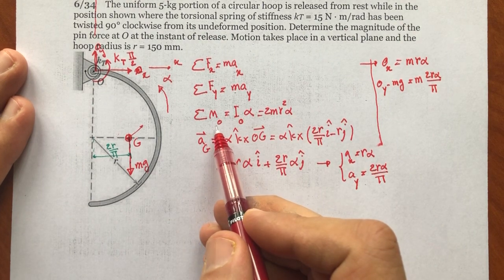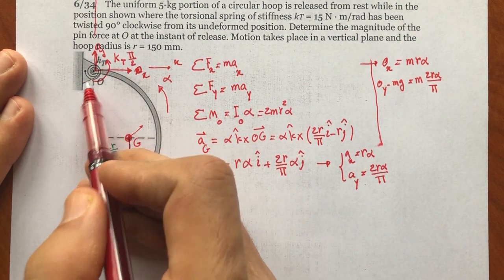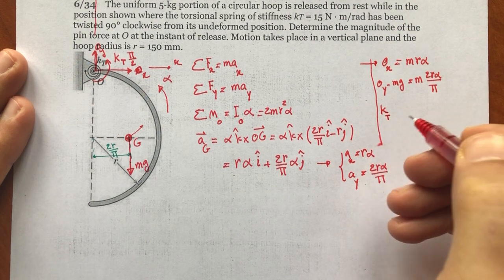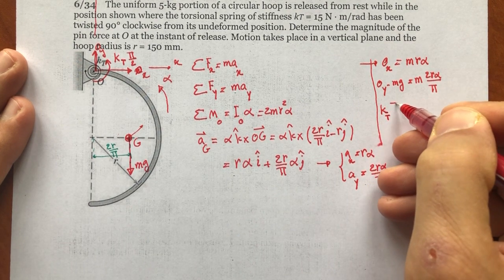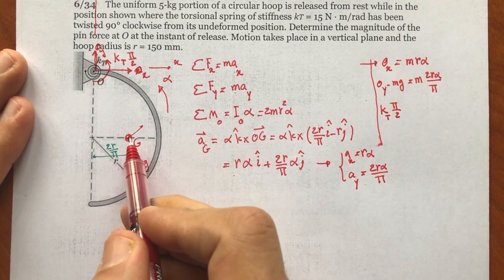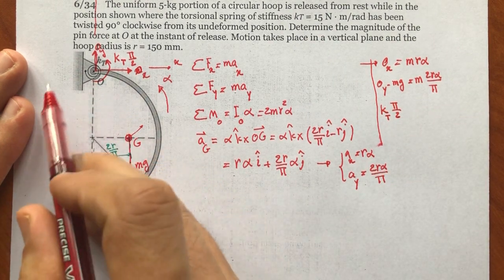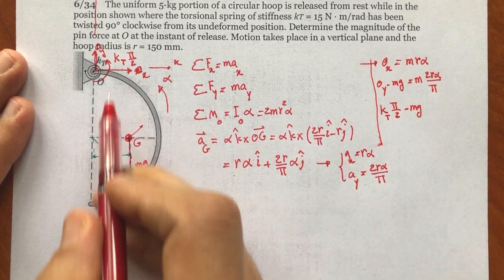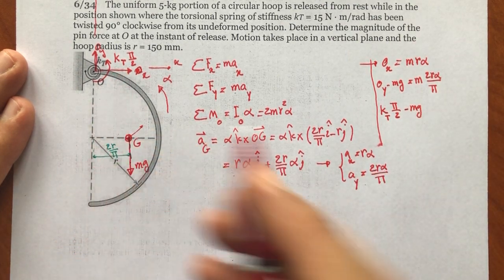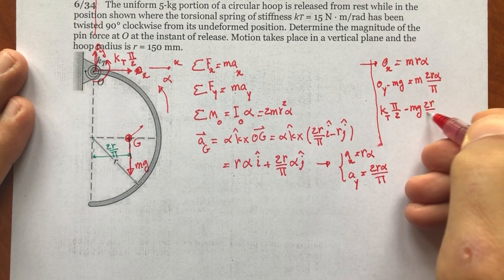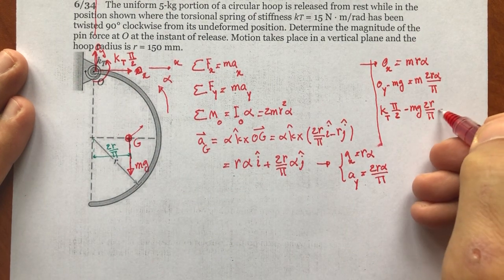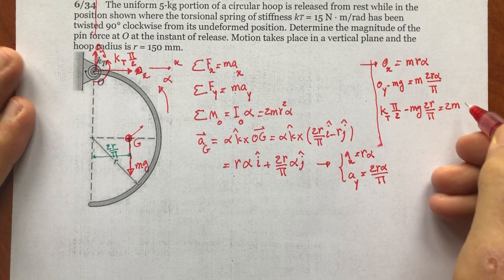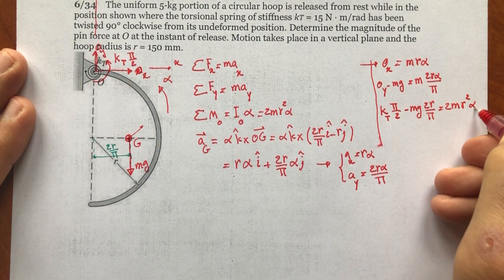For the sum of the moments about O, we are going to have this moment from the spring, K of the spring times pi divided by 2. The moment of mg about O is going to be a negative moment, negative mg times the perpendicular distance, this distance, 2r divided by pi, and it is going to be equal to 2m r squared times alpha.